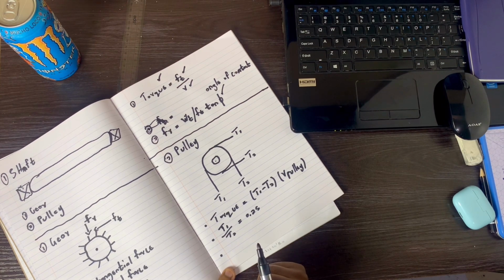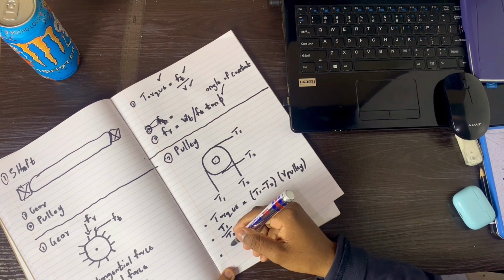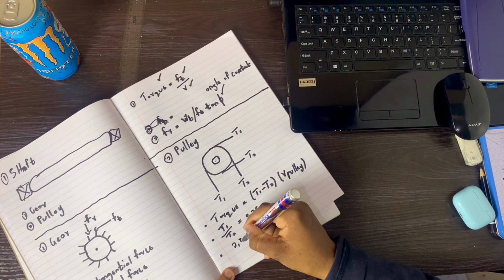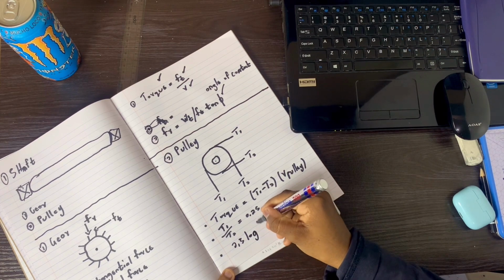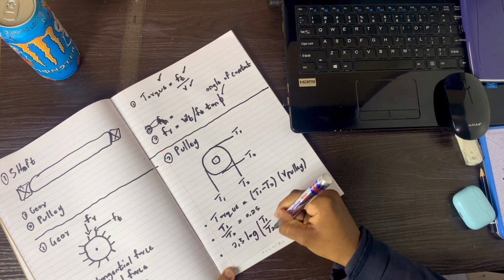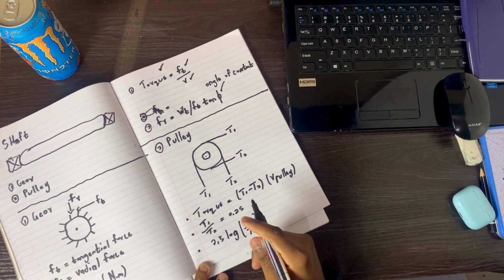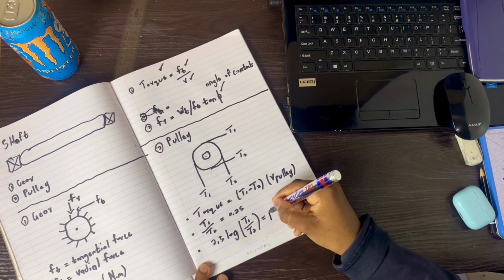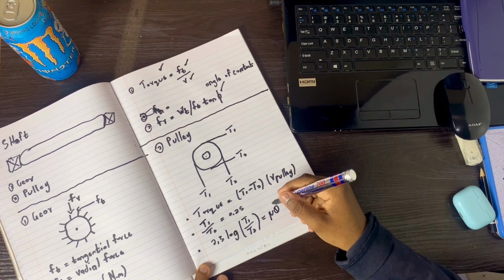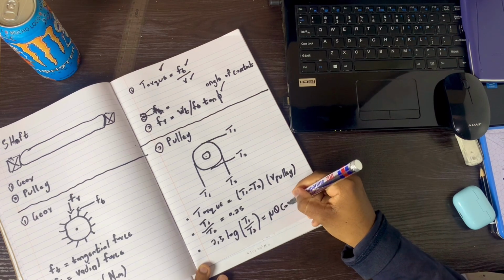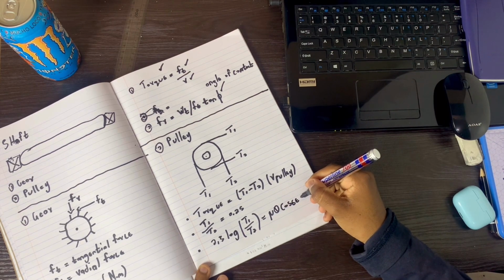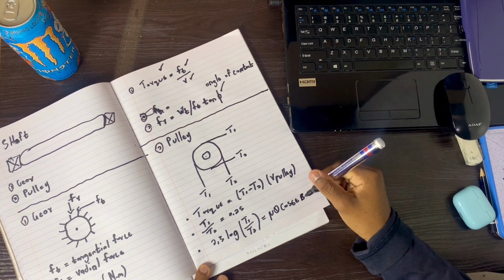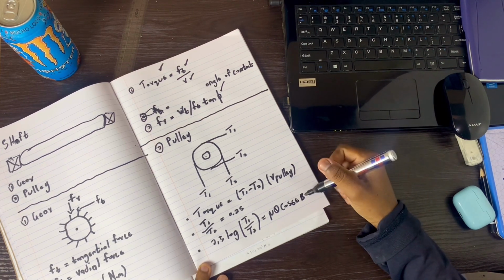If there is an angle of contact, if there's a groove angle, then you want to know this formula: 2.3 log T1 over T2 is equal to the coefficient of friction multiplied by the angle of contact, cosec, and half of the groove angle.